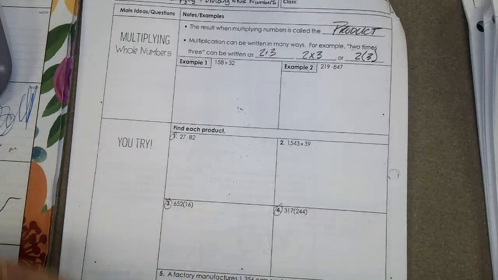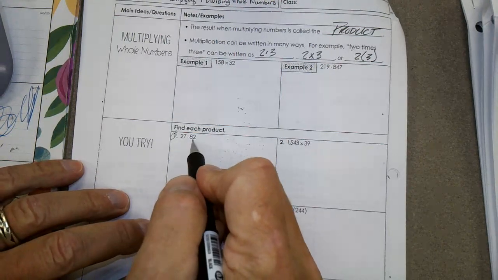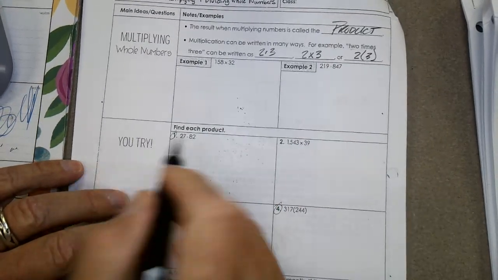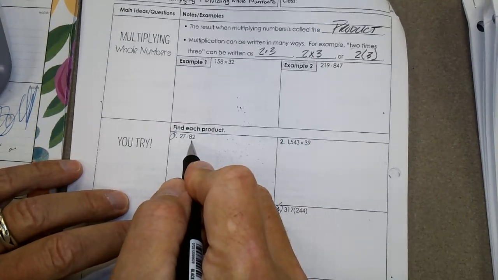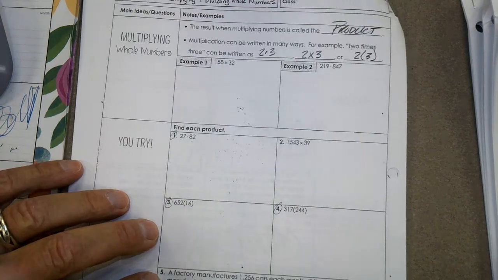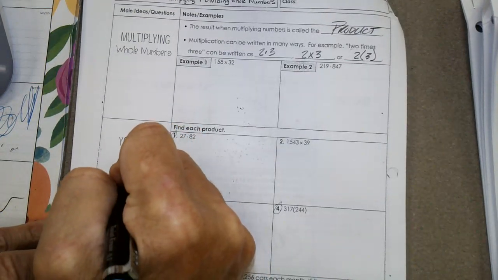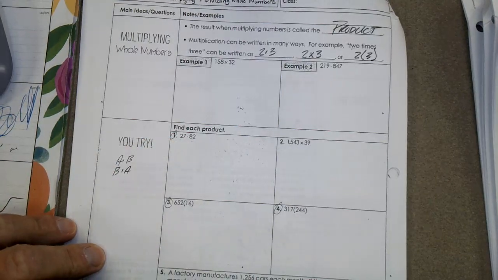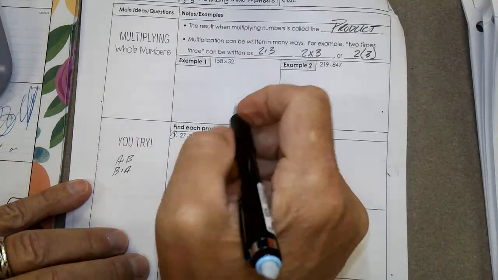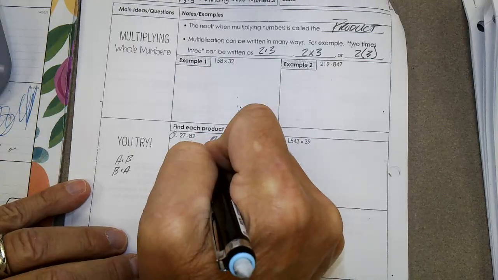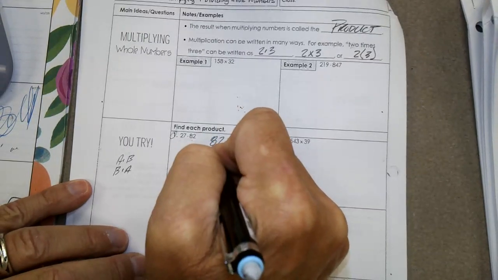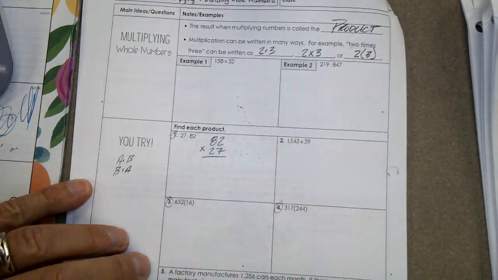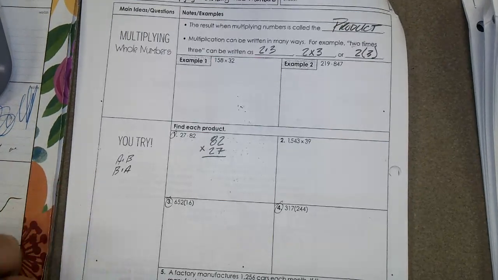All right, so let's find some products here, okay? All right, so the commutative property says it doesn't matter what number I put on top. I generally like to put the bigger number on top. So commutative property just means that A times B is the same as B times A. You can switch the order of the numbers. So I like to put the bigger number on top, right? And I'm going to go ahead and set it up that way. If you want to put 27 on top, feel free to, okay?